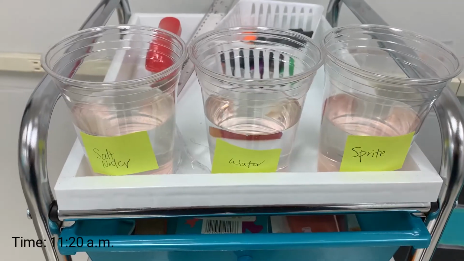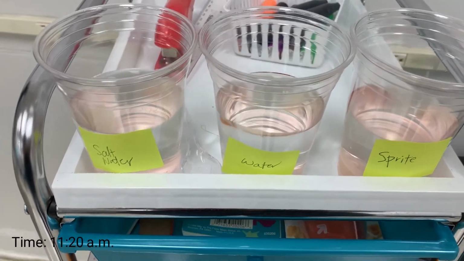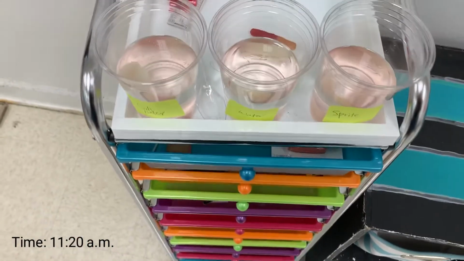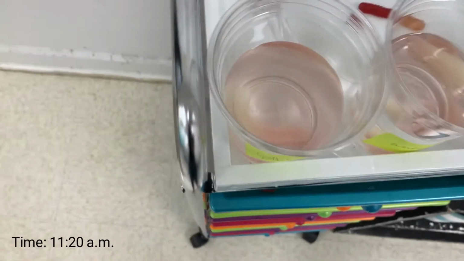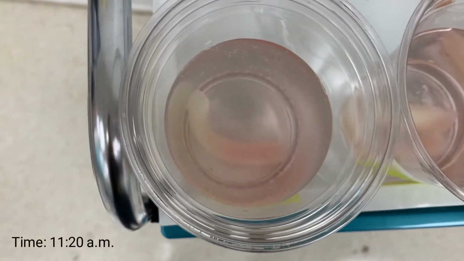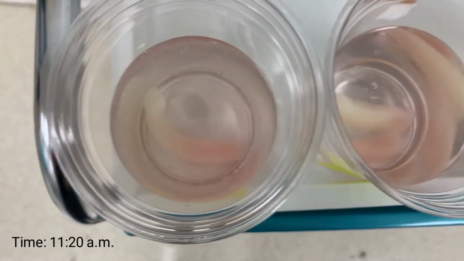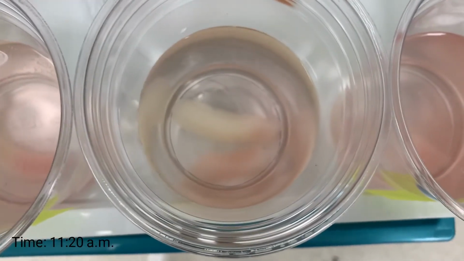Hi guys, it's 11:20. It's been almost 24 hours since our gummy worms have been put in their solutions. So we're gonna do another real quick check-in with these. It's the salt water. The regular water. What can you see right there? What's happened, we think?